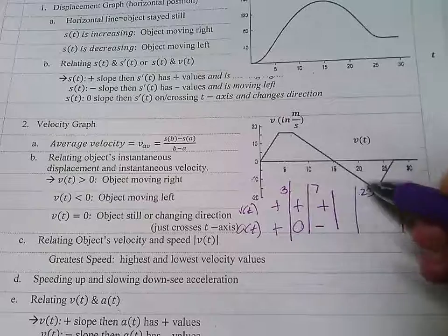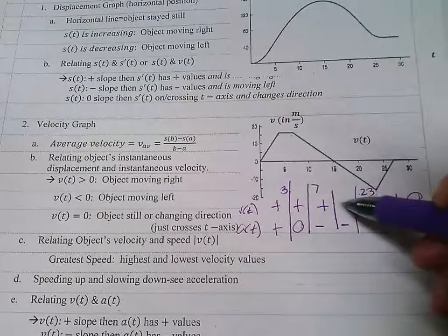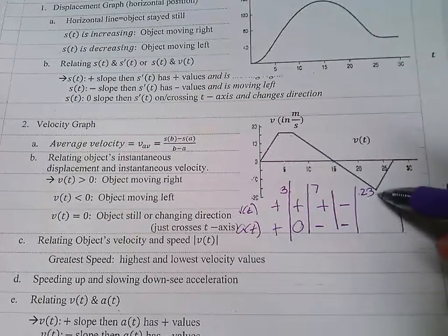Acceleration is negative, so negative slope. Velocity is negative. And then at 25.